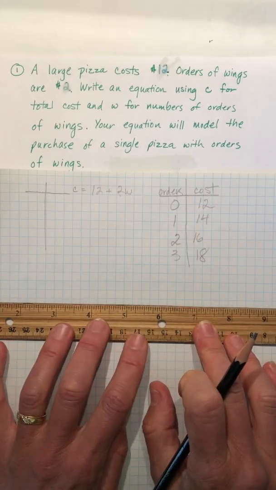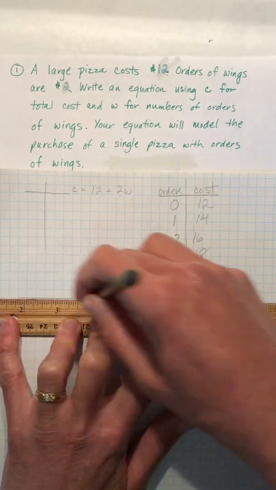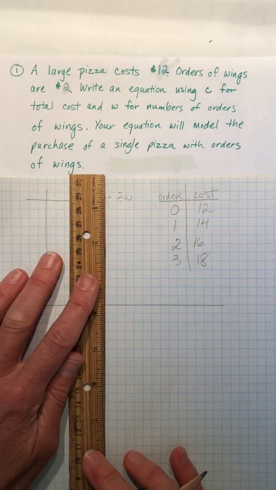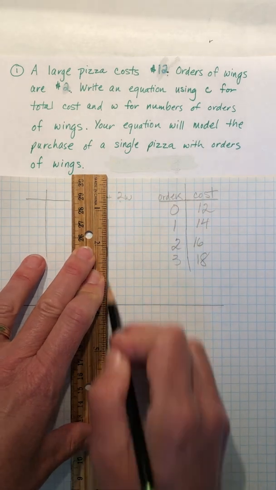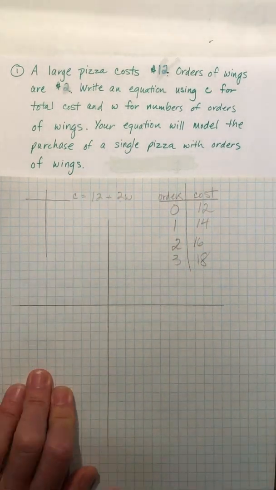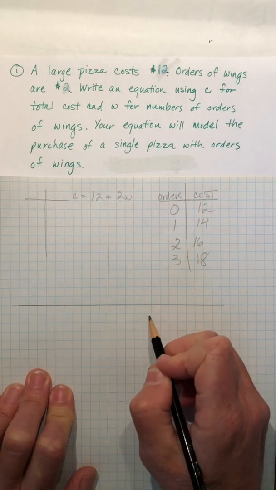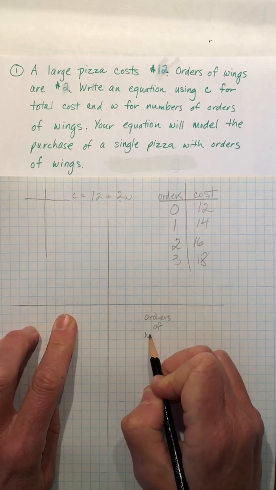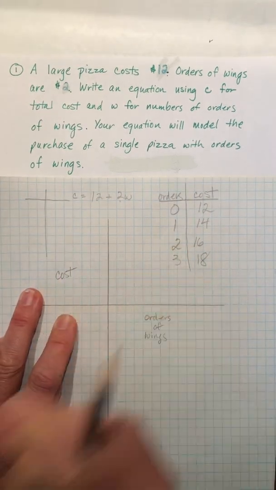So you must use a straight edge for your axes. They have to be very carefully on a blue line. And I'm going to have to see if this shows up for you. Yep, it does. Okay. So this is going to be my orders of wings, and this over here is going to be my cost.